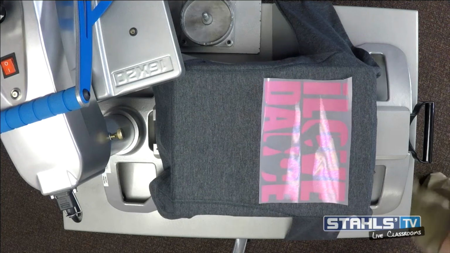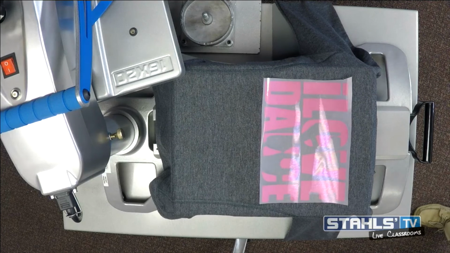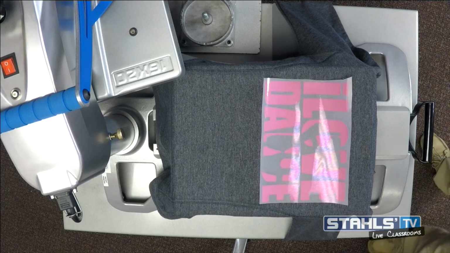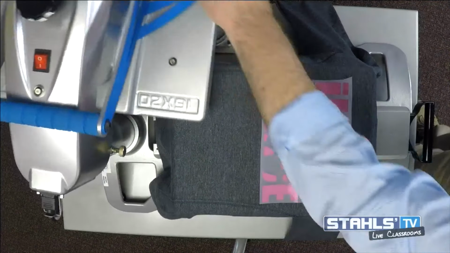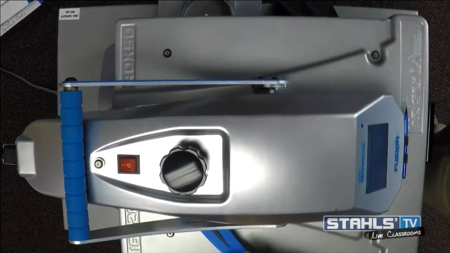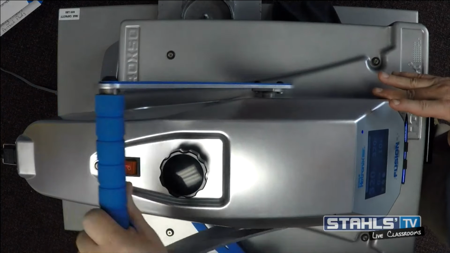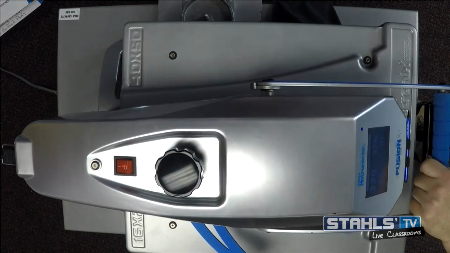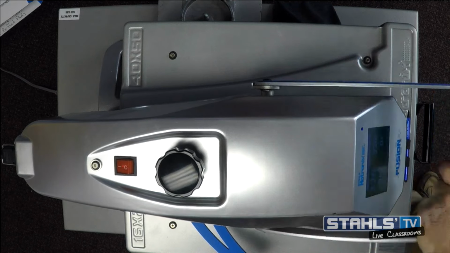Check my application sheet, check twice, press once, my creed. These are both cold peel, so I'm going to press this one. Now, in the case of production, if you've got 15 of these, you're not going to sit and wait for each one to cool. You're going to press all of the pink or flock layers first, and then peel them, and then come back and add the other one on.